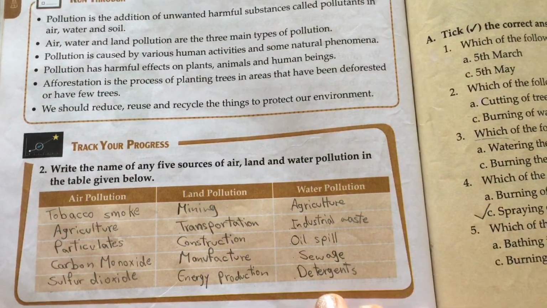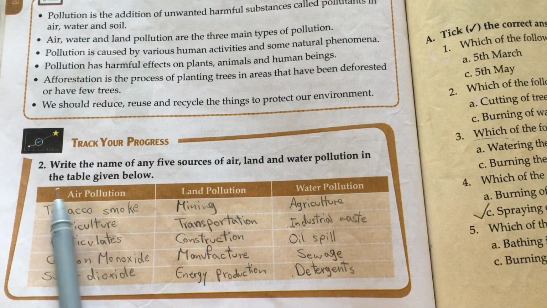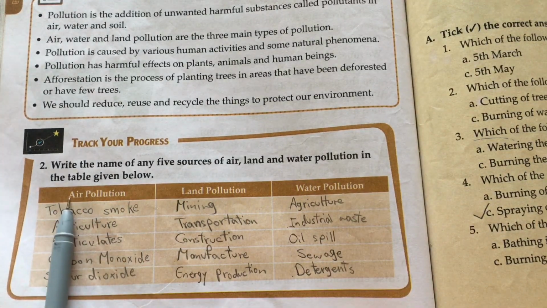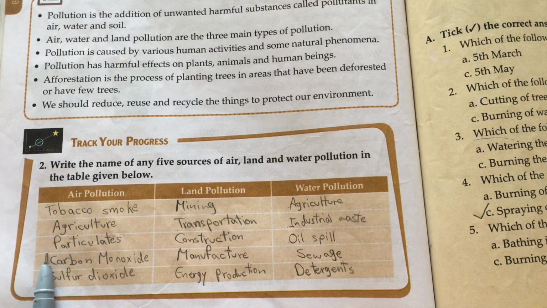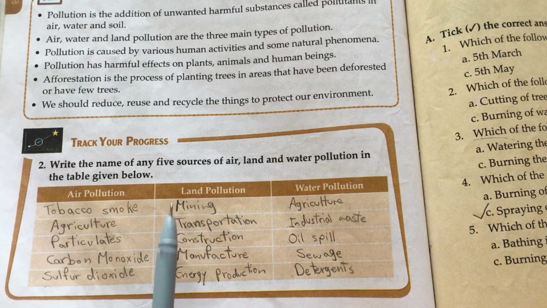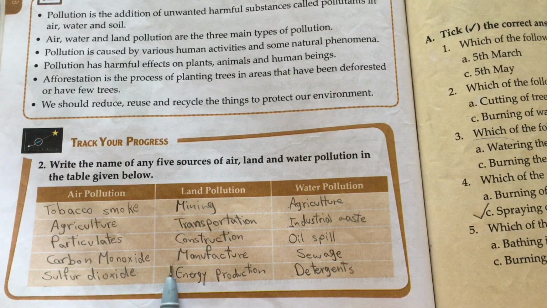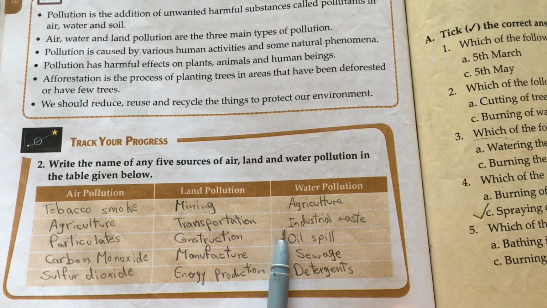Track your progress. Write the name of any 5 sources of air, land, and water pollution in the table given below. For air pollution, we can write tobacco smoke, agriculture, particulates, carbon monoxide, sulfur dioxide. For land, mining, transportation, construction, manufacture, and energy production. For water, we have agriculture, industrial waste, oil spill, sewage, and detergents.